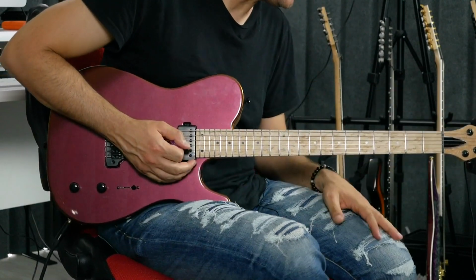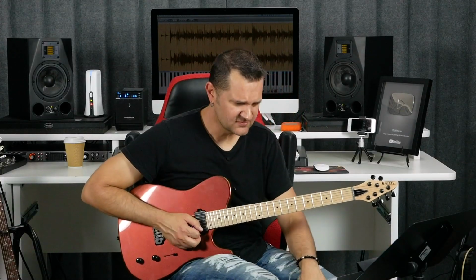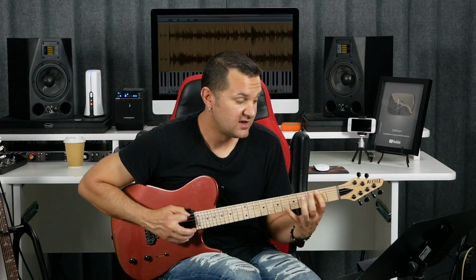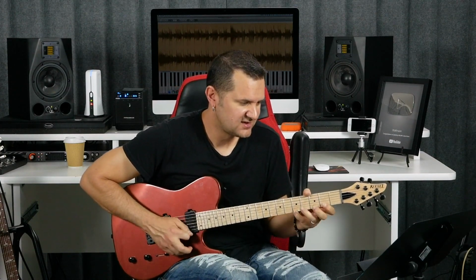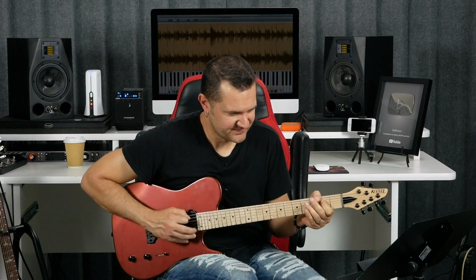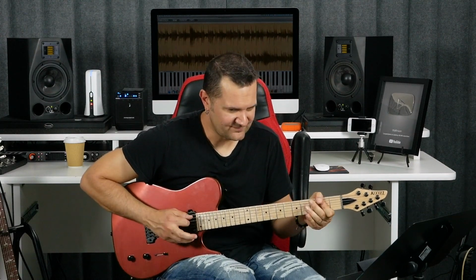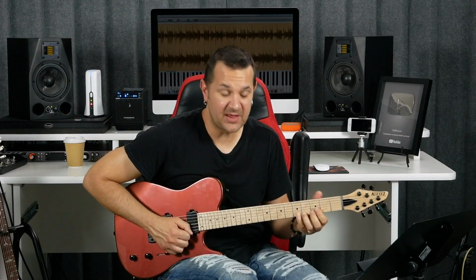All right, so on this track that we heard, I hear major, therefore I'm going to use a major pentatonic scale. If I'm playing minor pentatonic, ooh, that clashes.